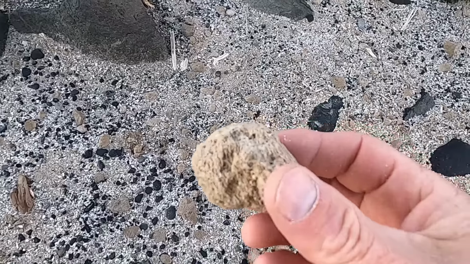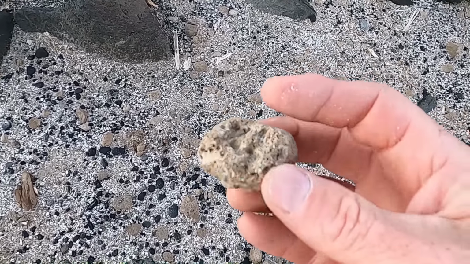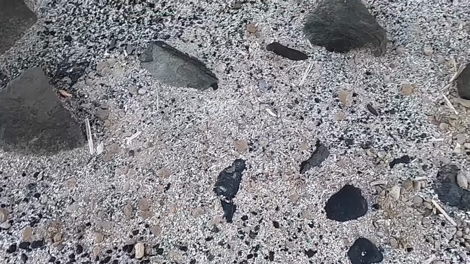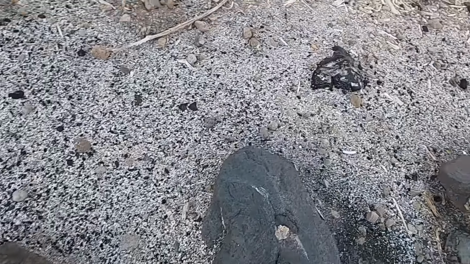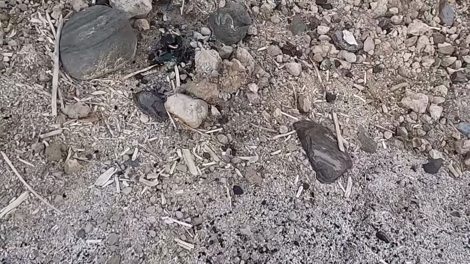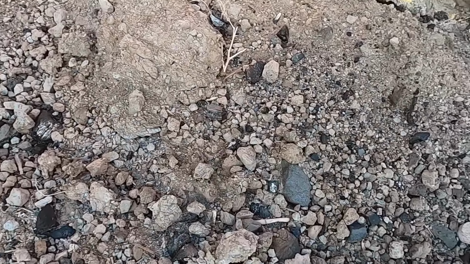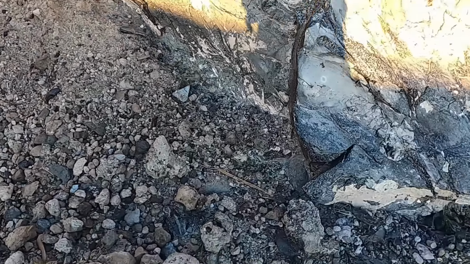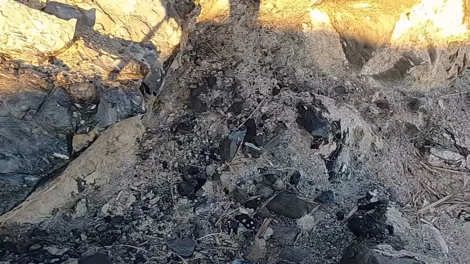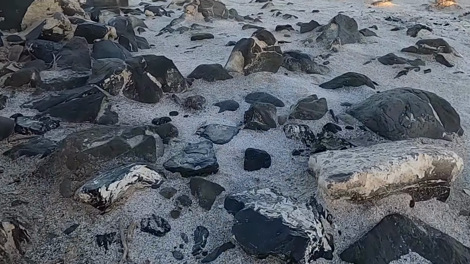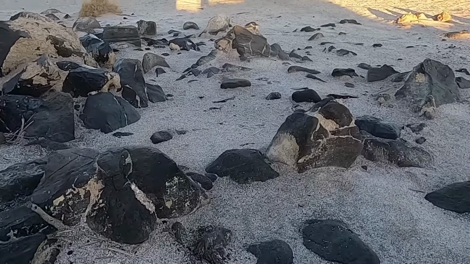You can see these frothy pieces of pumice with the gas bubbles in them. So nice little contrast here, the dark obsidian. Here's a bunch of the pumice over in here, and with some other stuff. So let's head around this corner here and see. I think there was a really cool exposure of obsidian.